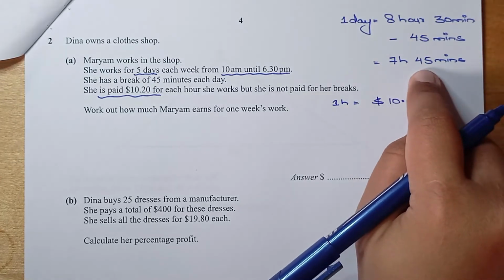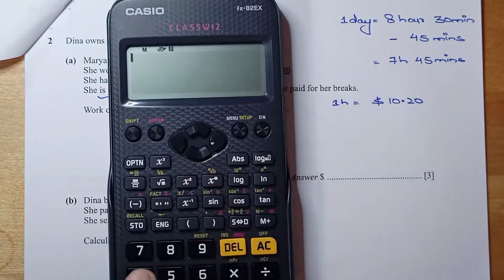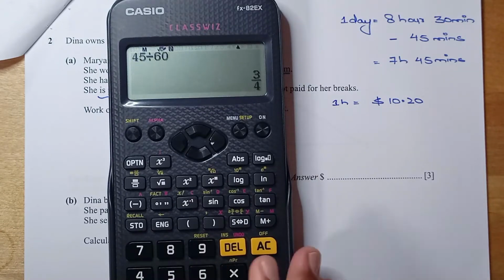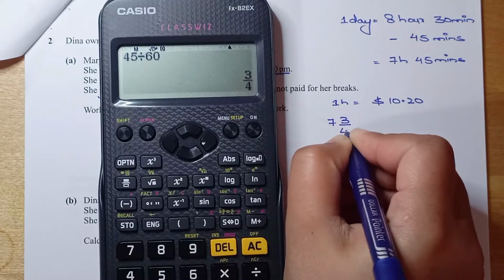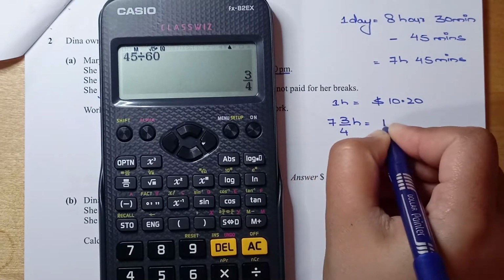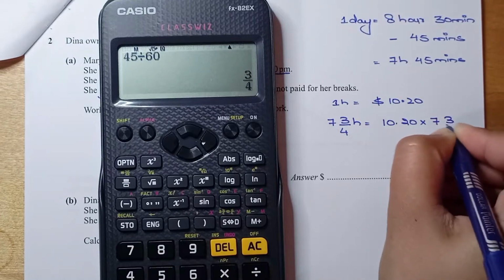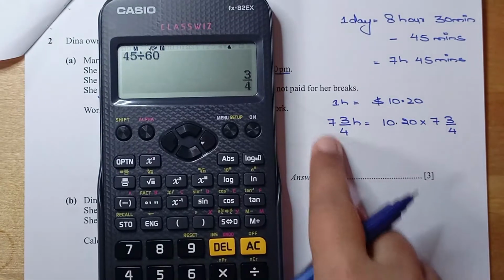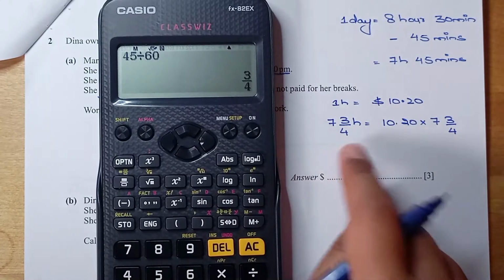So we need to convert these minutes into hours by dividing by 60. 45 divided by 60 is 3 by 4. So how much does she get for 7 3 by 4 hours? 10.20 times 7 3 by 4. So this is the salary for the number of hours she works in one day.